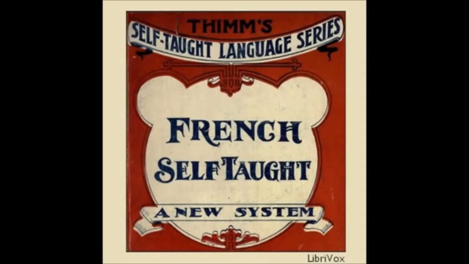11. Birds. A bird, un oiseau, a cock, un coq, a hen, une poule, a chicken, un poulet, a swan, un cygne, a goose, une oie, a duck, un canard, a lark, une alouette, a nightingale, un rossignol, the swallow, l'hirondelle, the sparrow, le moineau, the raven, le corbeau, the crow, la corneille, the parrot, le perroquet, the eagle.